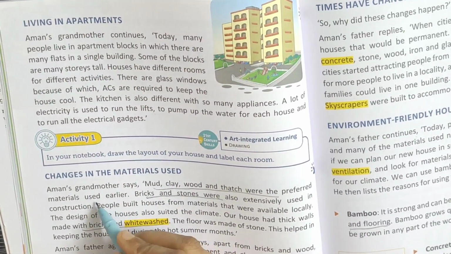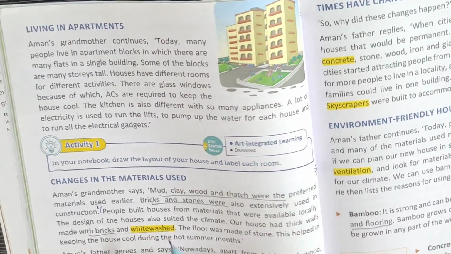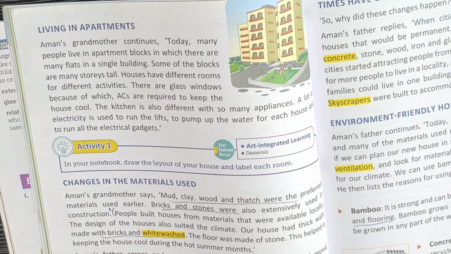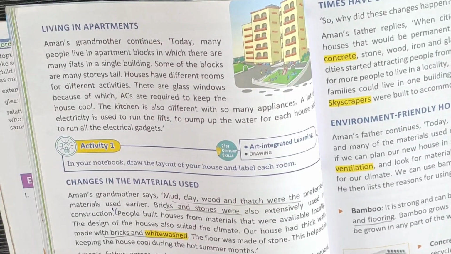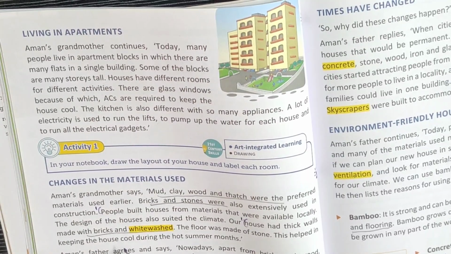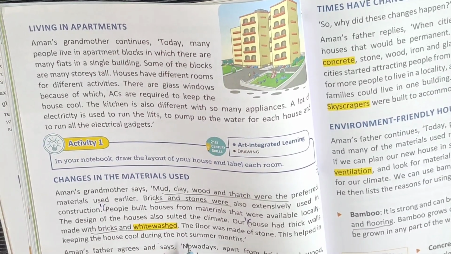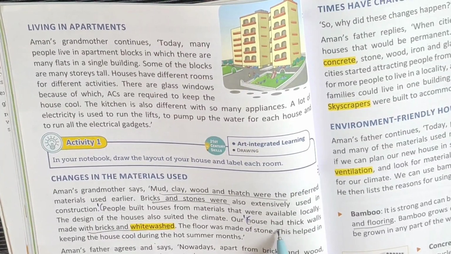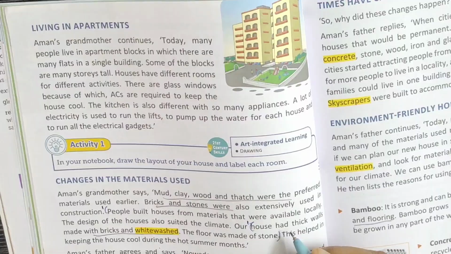The people built houses from materials that were available locally. The houses were made of bricks which were whitewashed, and the floor was made of stone. Understood?